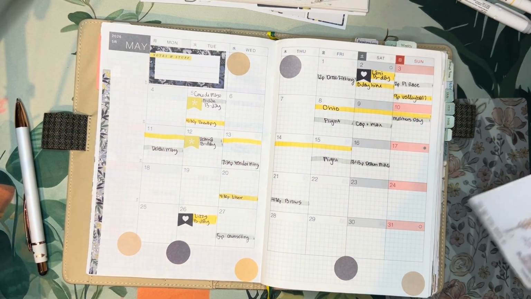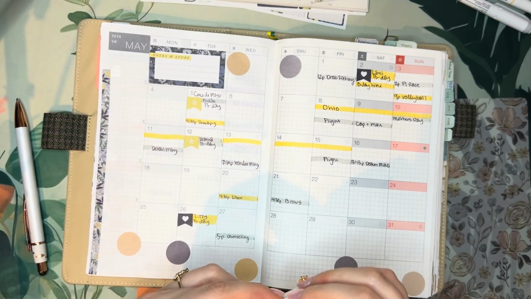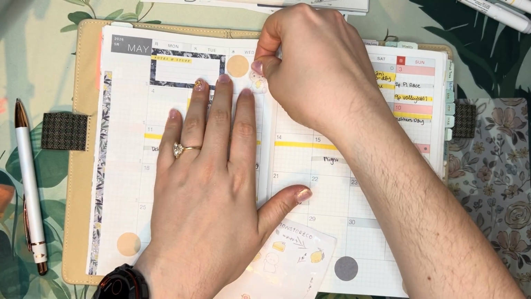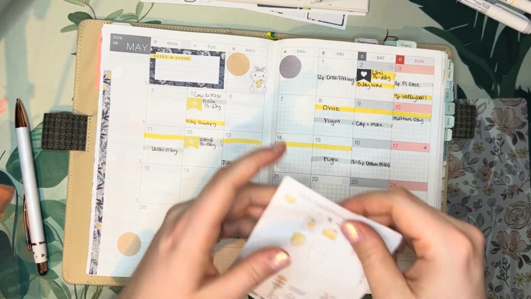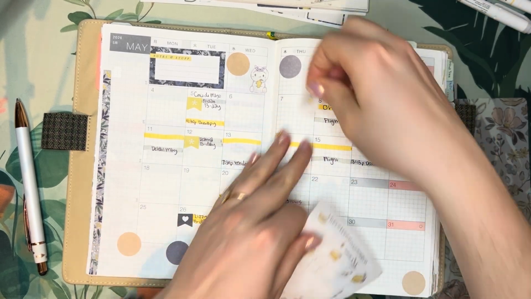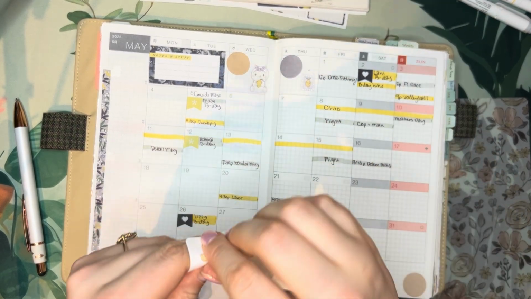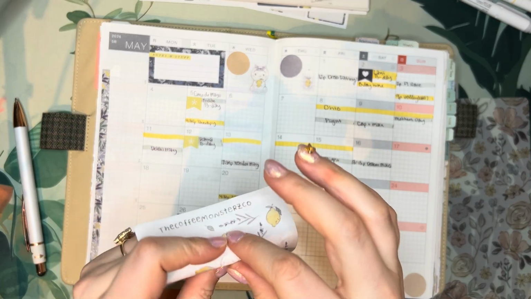As so. And now I get to fill in these little guys, which are super cute and very see-through. That is perfectly fine with me.